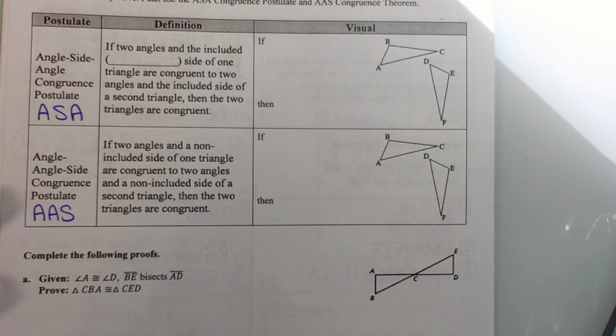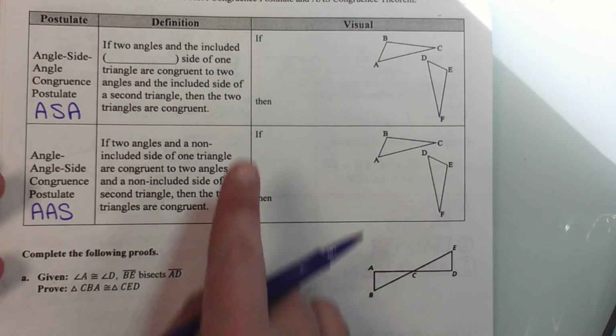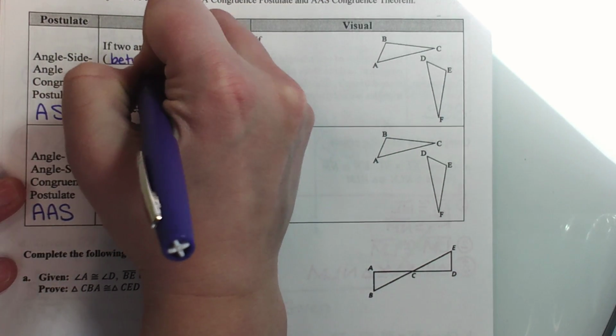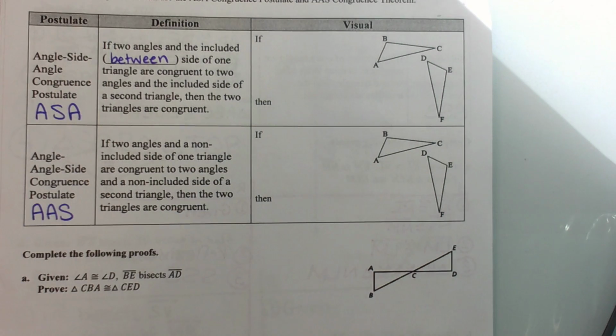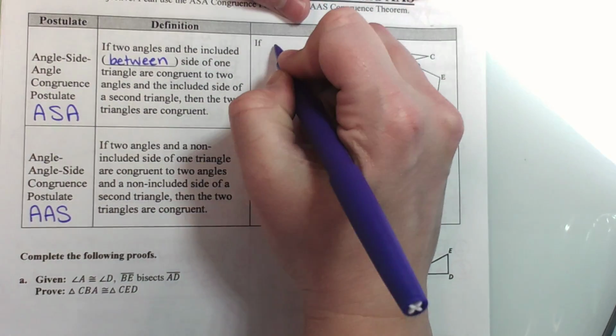The way that angle side angle works states that if you have 2 angles and the included side, in other words, the between side, marked as congruent in a triangle, as compared to another triangle, you could say those triangles are congruent. So here's how that works.